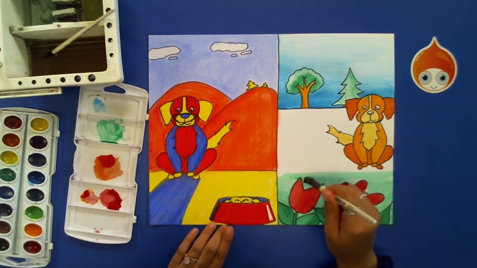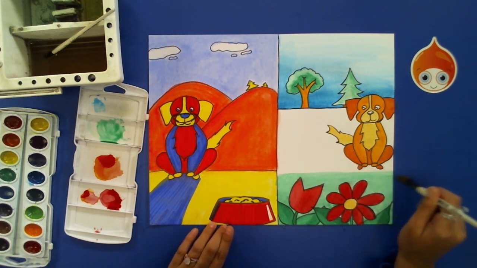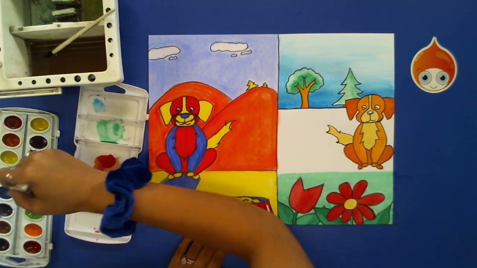I'm just trying to get around my flowers right now. So I can just start with my gradient.